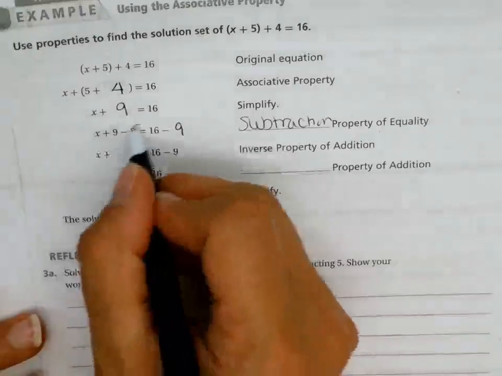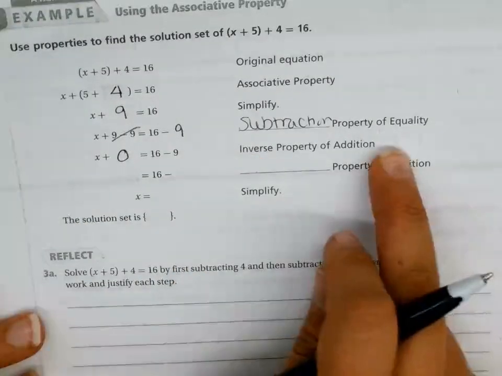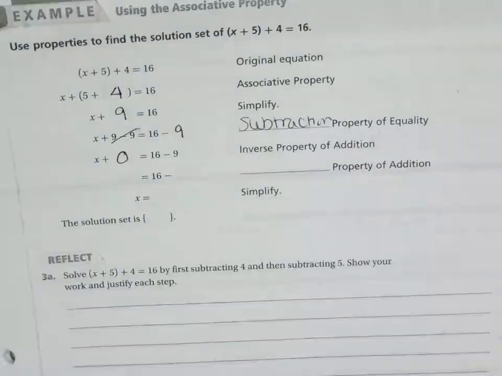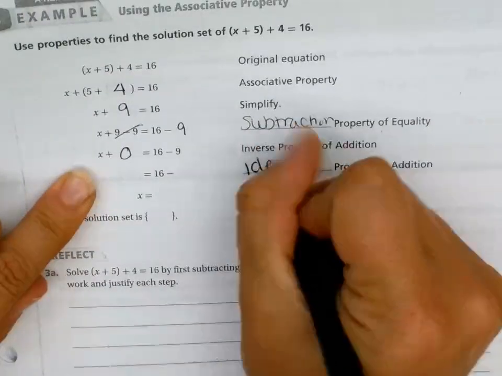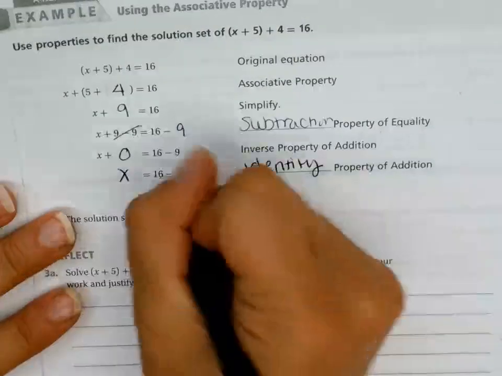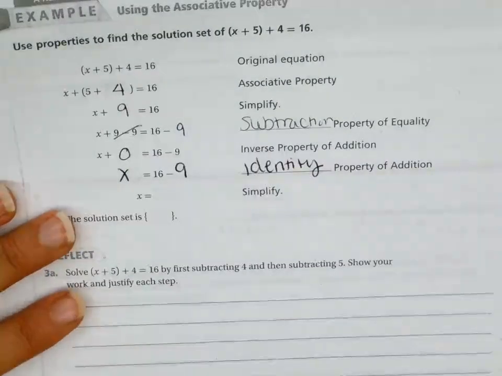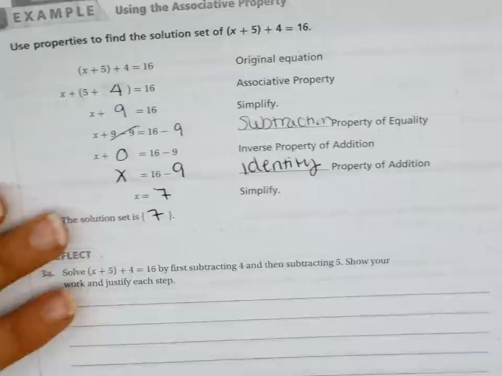These cancel each other out. That's the, it's saying inverse property of addition, but it really should be, oh, I guess actually your identity is right here. So this is identity. X equals 16 minus 9. And then 16 minus 9. And there you go.